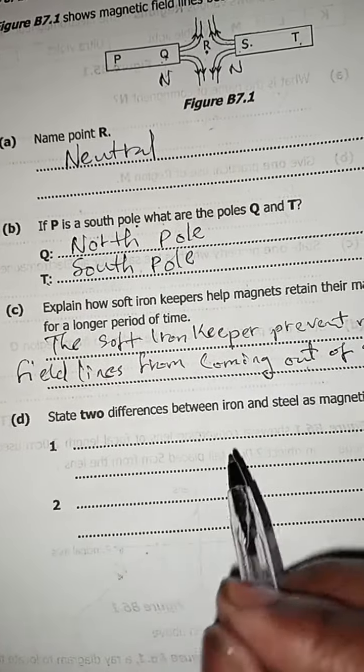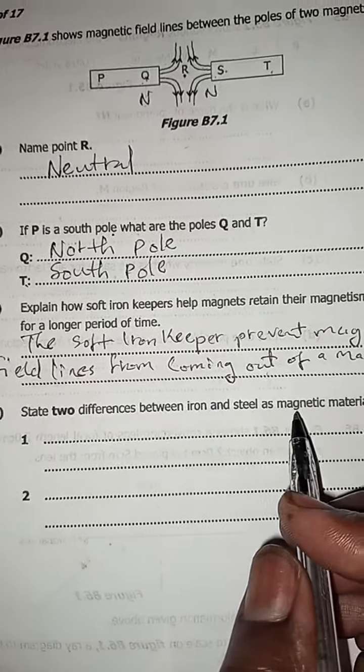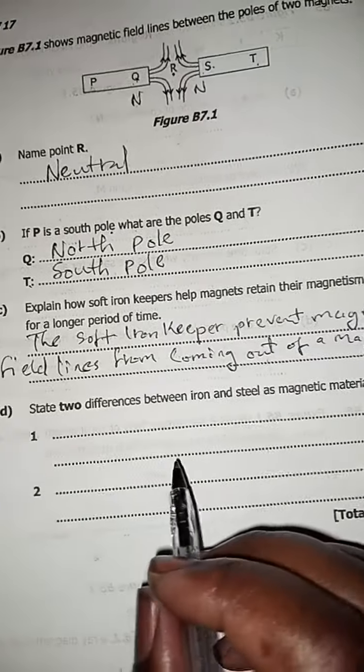State two differences between iron and steel as a magnetic material.